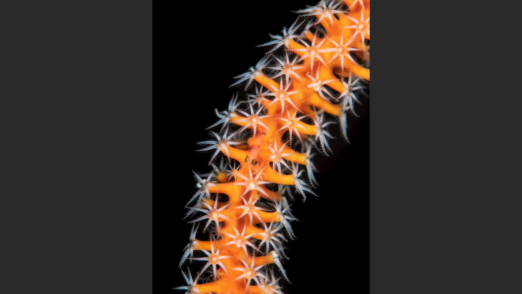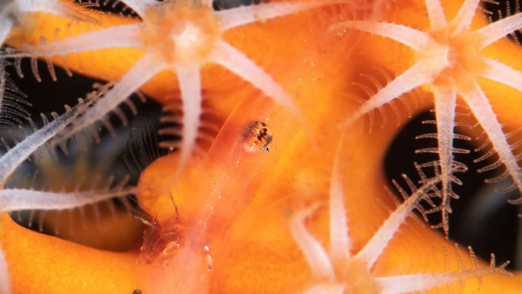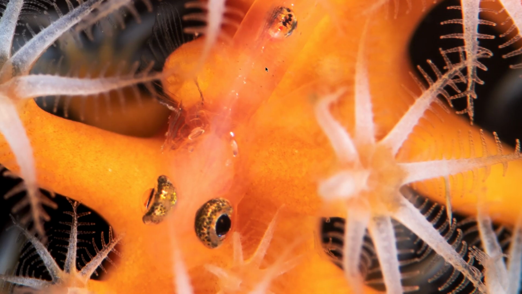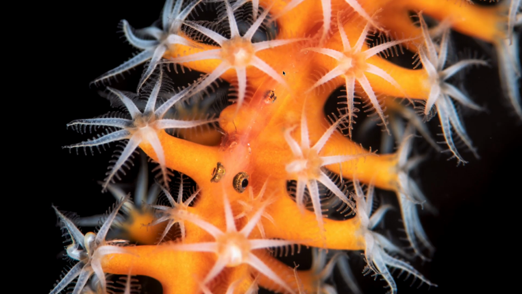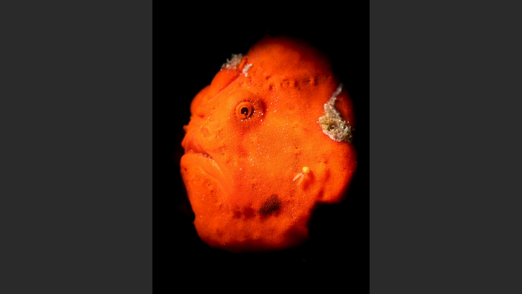Another sticky. This is just a tiny ghost goby on another type of whip coral, or gorgonian, that I can't identify. It's got something weird going on in its belly. It looks a bit like he's eaten a little amphipod or something. But I've no idea what this is in his belly. There's the ghost goby. It's a very young one, very very small, very transparent. But it does look like it's got something going on in its belly, but I can't tell what that is.